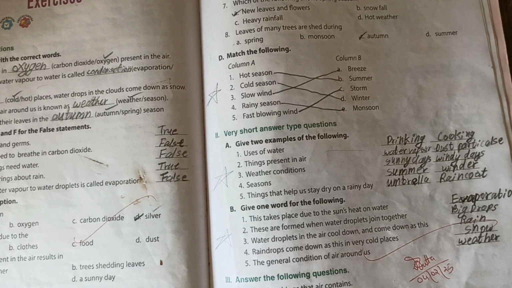Okay. Next one, answer the following questions. Name 5 things that air contains. We write down the answer: water vapor, oxygen, dust, gases, and particles. Next one, what is weather?